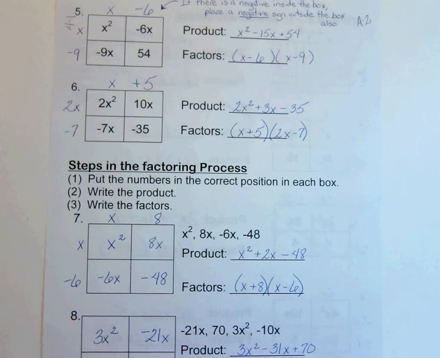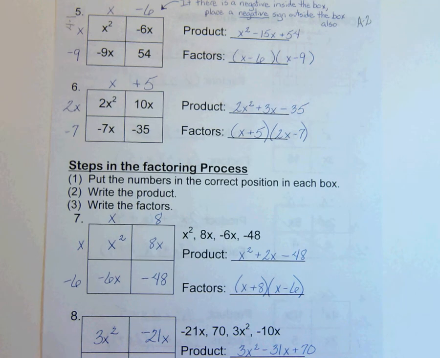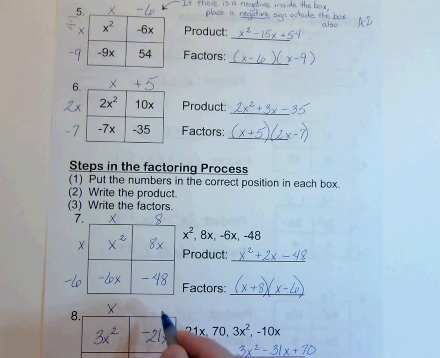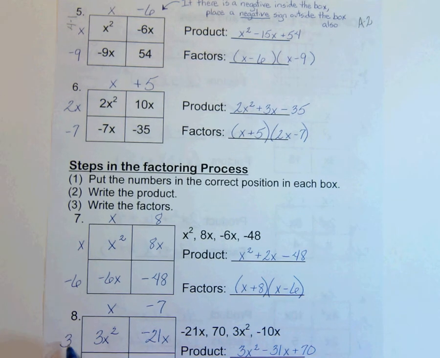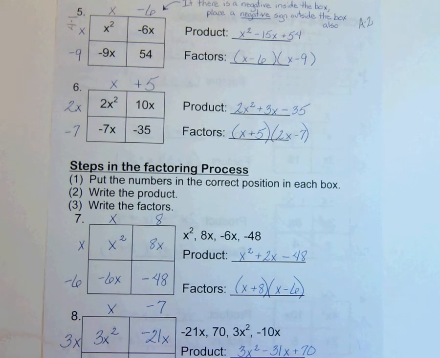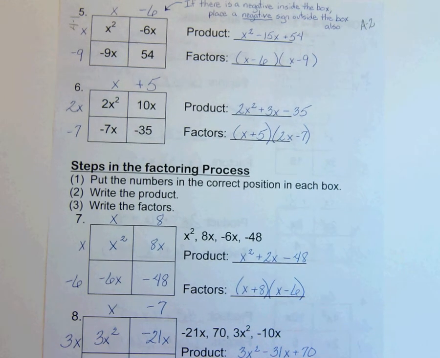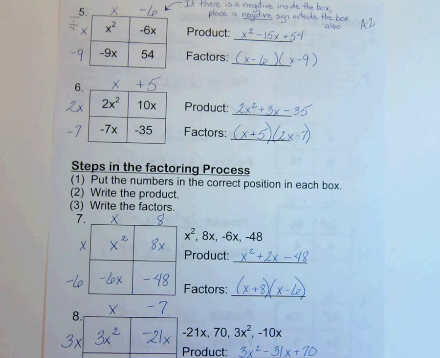Negative 10x could go here. This could be our x. And you subtract 7. 3, because you needed your 3 here. And then the negative 10 would get us the negative 10x. And of course, negative 10 times negative 7 is a positive 70. And that concludes 4-1.